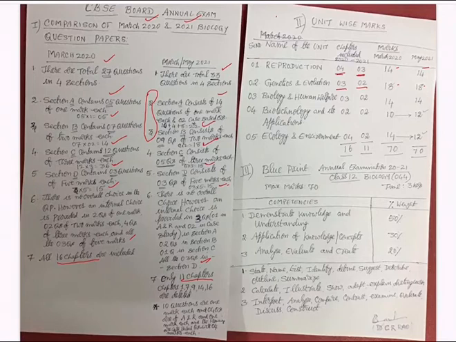So prepare well in those 2 chapters, that is the genetics chapter and then molecular biology. You need to focus on that. Spend at least 2-3 days on each chapter so that you will get 18 out of 18. Next, unit number 3, biology and human welfare. Previous batch had 3 chapters, for your batch only 2 again. Biology and human welfare, very easy chapters, my goodness.